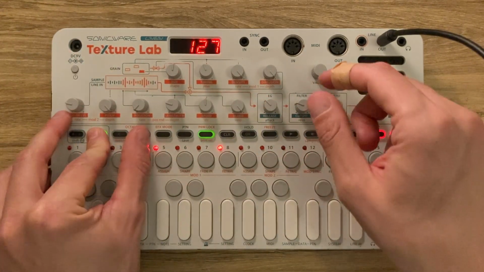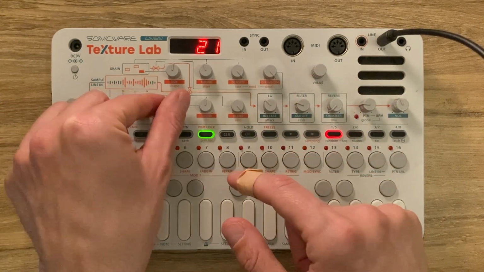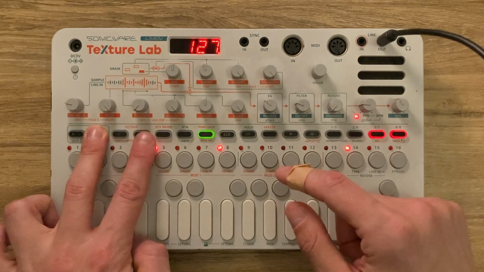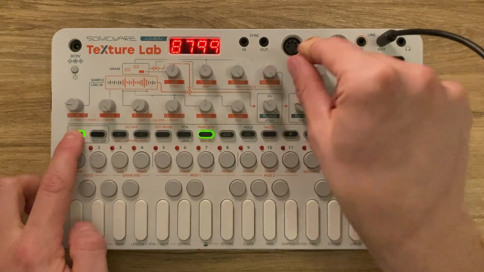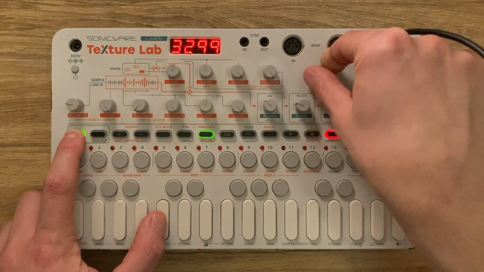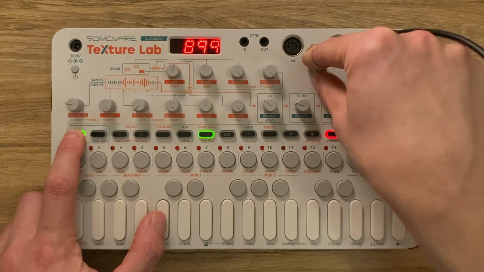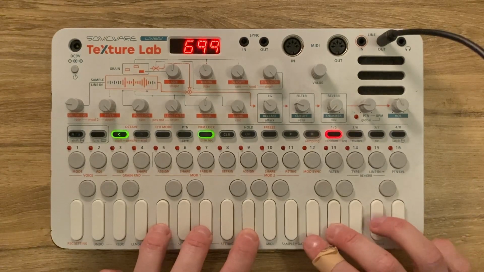So to prevent that from happening, instead of shortening our sample this way with our length knob, what we can do is go function and then this button here, and then bring this value down by holding shift and then turning the value knob. And now we shouldn't have that problem.